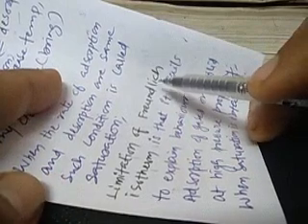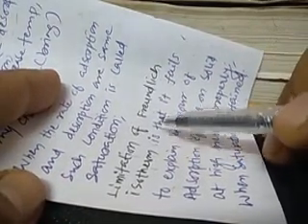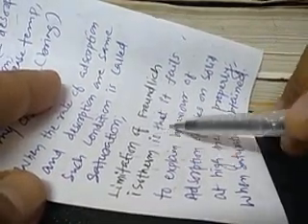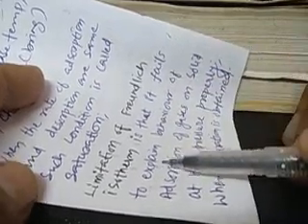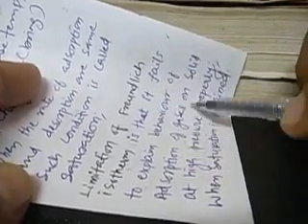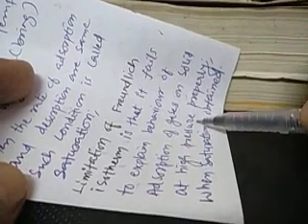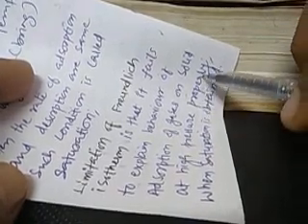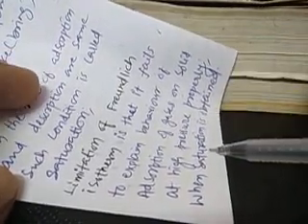Limitations of Freundlich isotherm. What is the limitation? Freundlich isotherm fails to explain the behavior of adsorption of gases on solids at high pressure properly, like when the condition is called saturation.